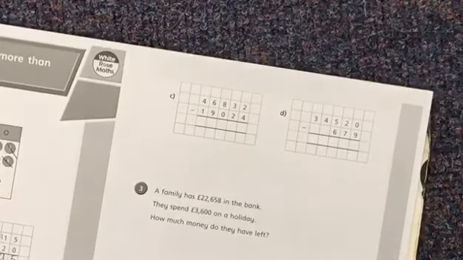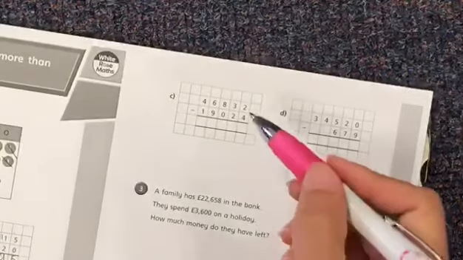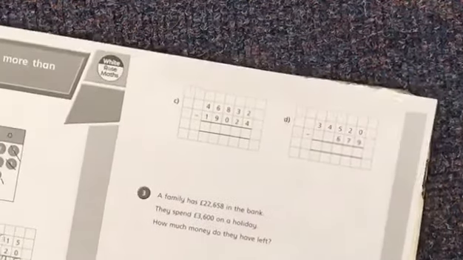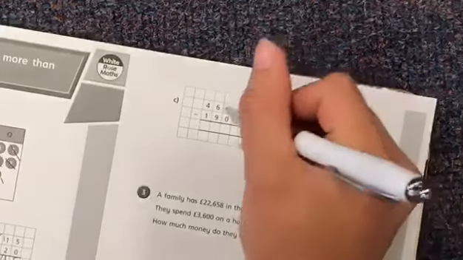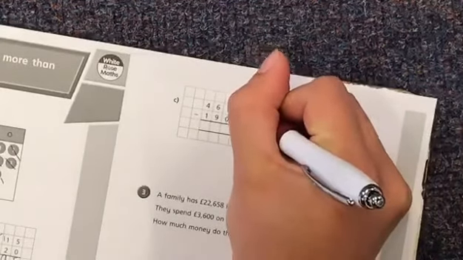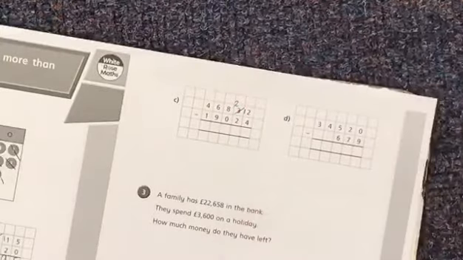Okay, so this says 46,832 take away 19,024. So we're going to start again with the lowest value number, 2 take away 4. I can't do it, I haven't got enough, so I need to exchange. So I'm going to exchange from my tens.